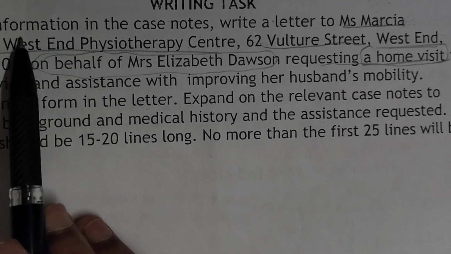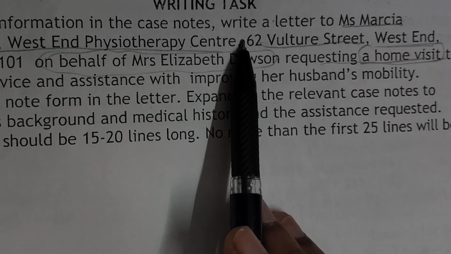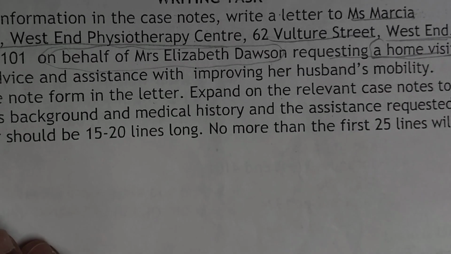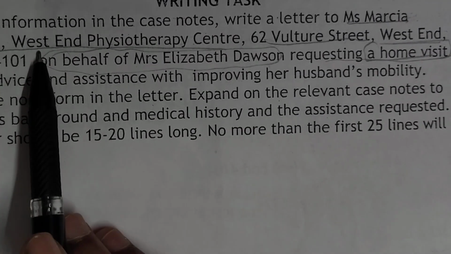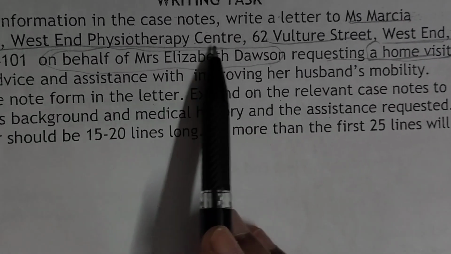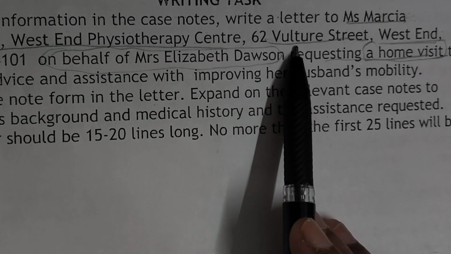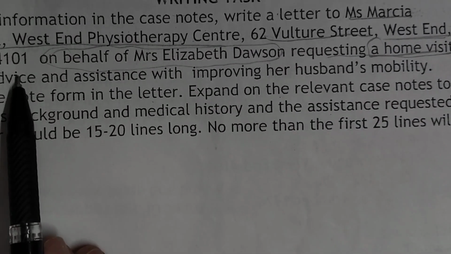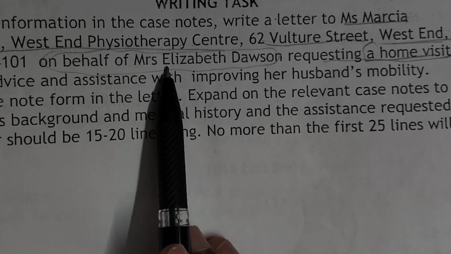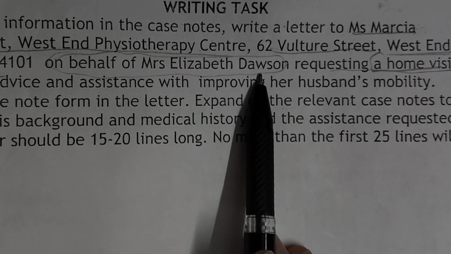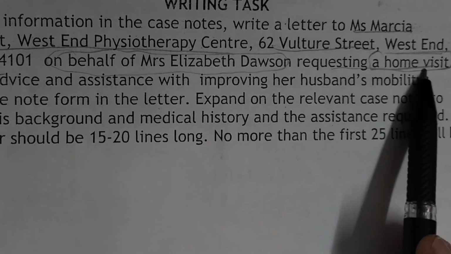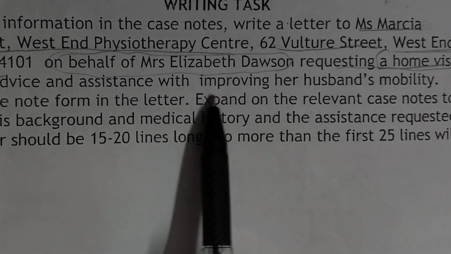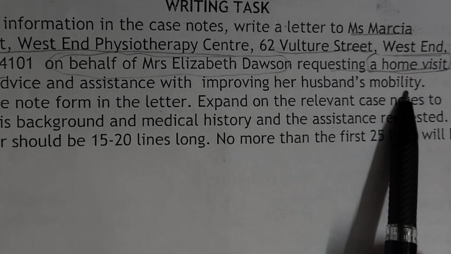Writing task. Using the information in the case notes, write a letter to Miss Markia Devonport, West End Physiotherapy Centre, 62 Walcher Street, West End, Brisbane 4101, on behalf of Mrs. Elizabeth Dawson, requesting a home visit to provide advice and assistance with improving her husband's mobility.